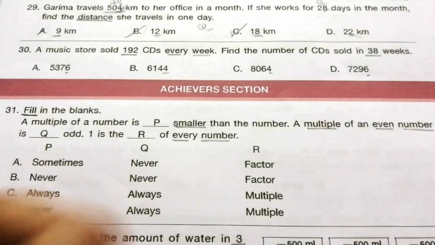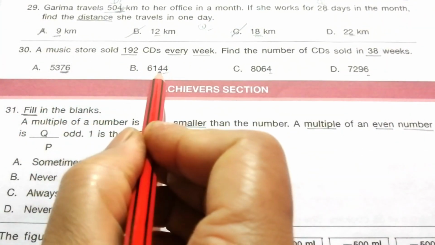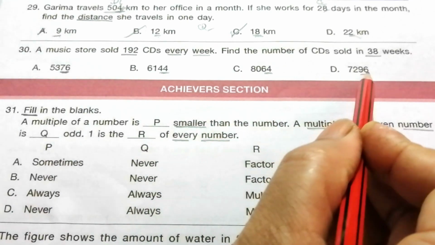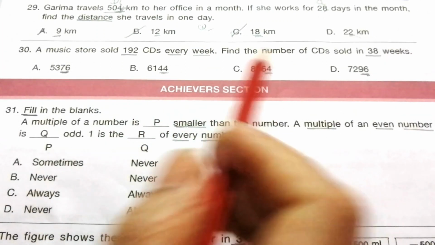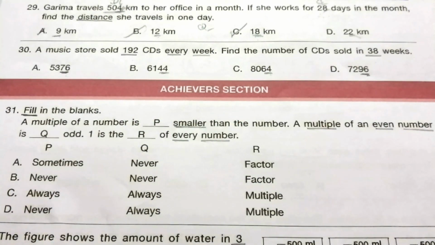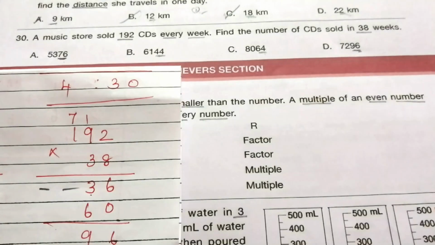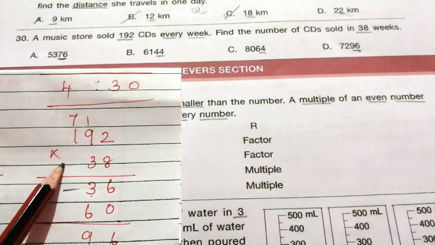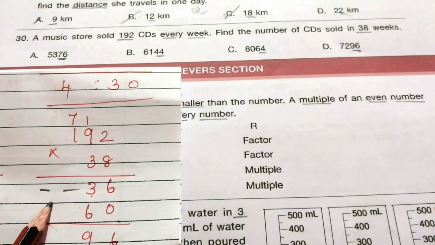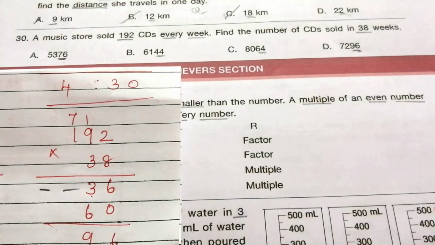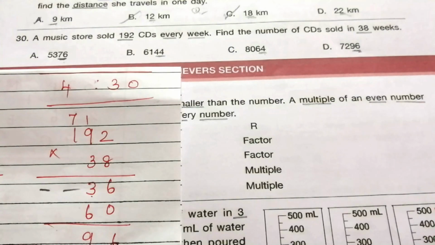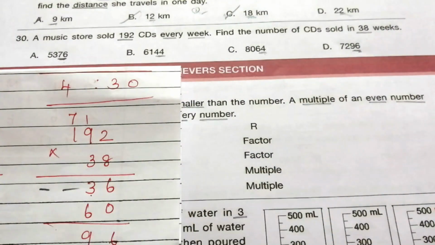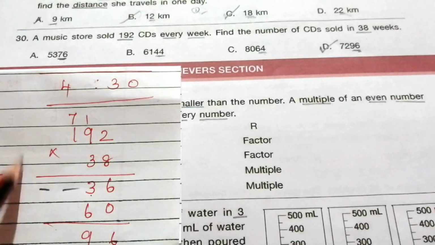In that case we have to take two digits. These are different: here 76, here 96, here 44, here 64. So we can check up to the tens place value. To find the answer, we multiply these two. Here I am not doing the full multiplication operation because I want the answer for the last two digits only. I got 96 as the last two digits. So the answer is D. If you want, you can do the full multiplication operation, but this will save your time.